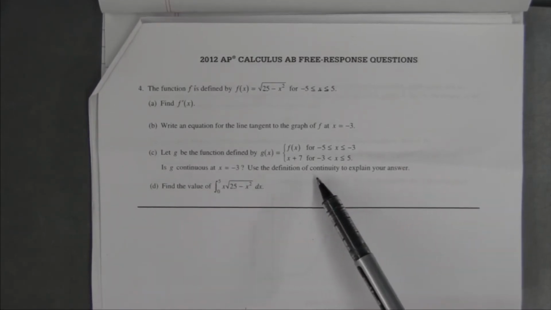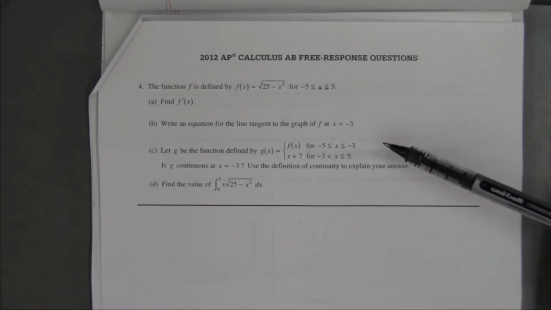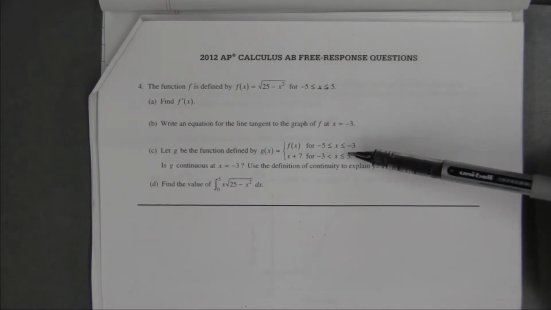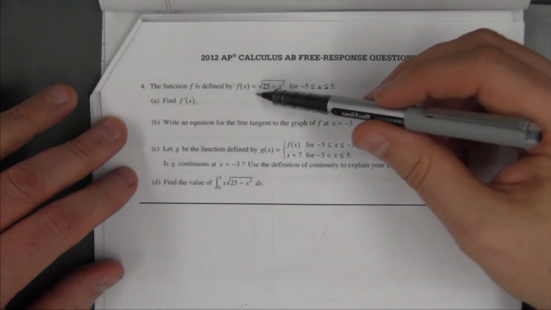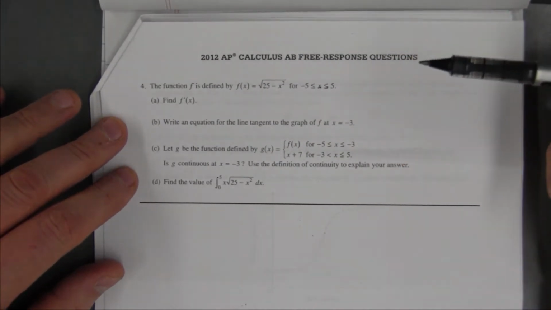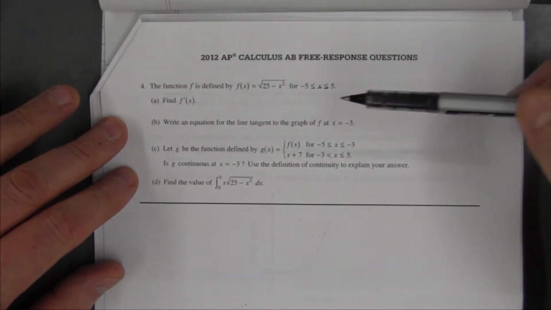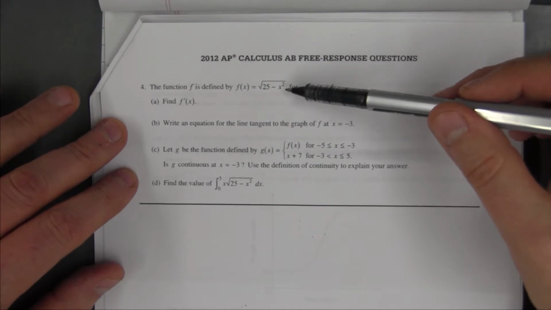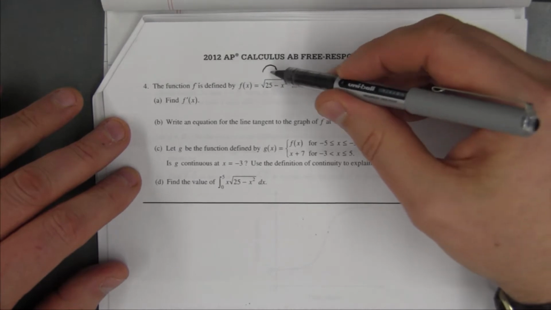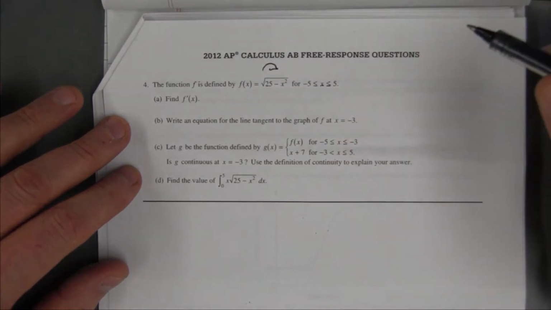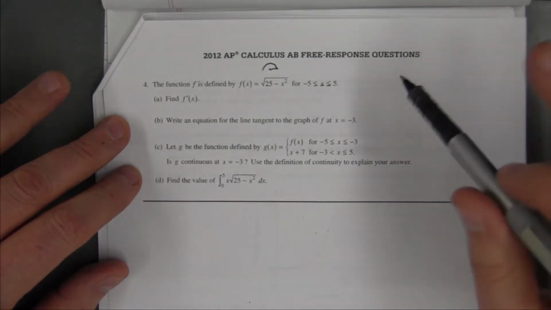And I need to use the definition of continuity to explain my answer, so I hope I know what that definition is. So we'll start by really thinking about this function f of x. So here's our f of x function. It's square root of 25 minus x squared. Now, I might not know a whole lot about this function. By the way, you will find it useful because this type of function comes up a lot in the AP exam. If you can recognize this as a semicircle, that's what it is. This is a semicircle of radius 5. This is the upper half of a circle with radius 5. But you don't have to know that to answer that question. If you do know it, it's helpful, but not really all that much.